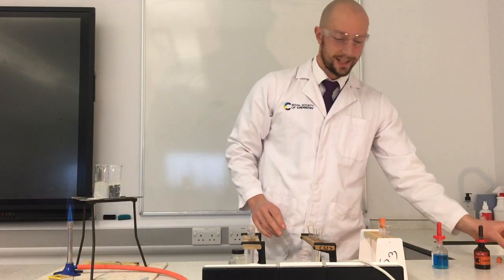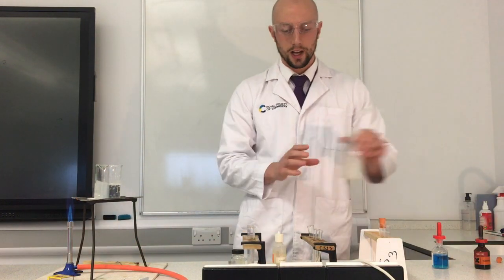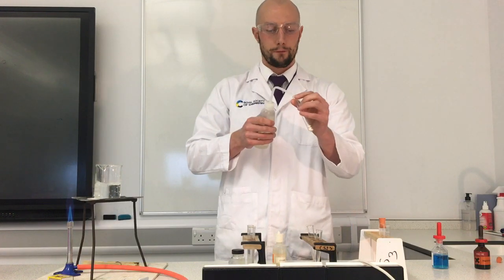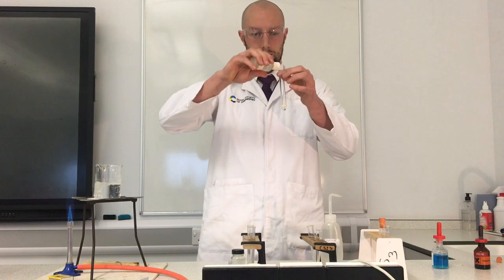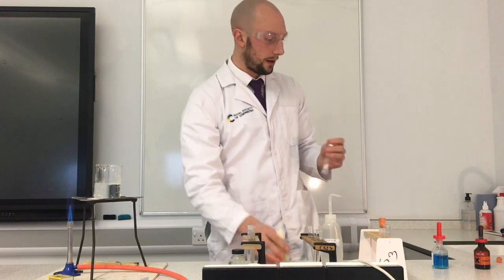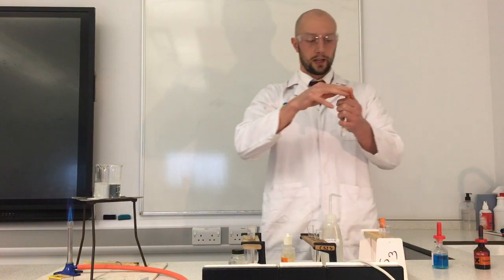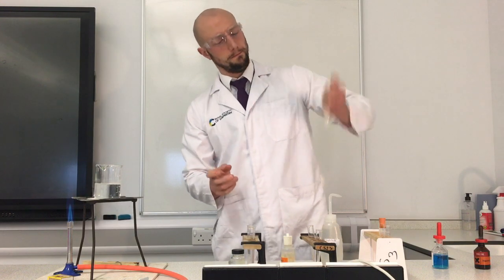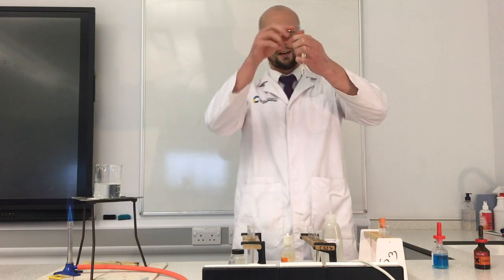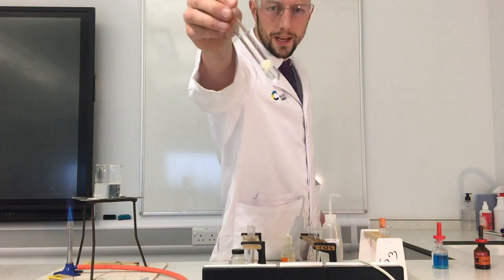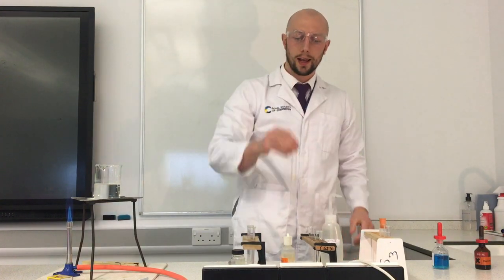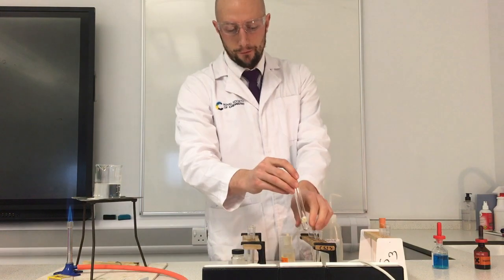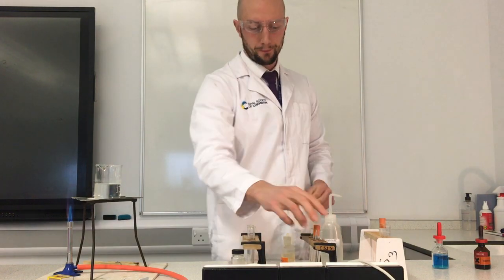My next test is to add some water and some ethanol and see if it's got fat in it. There's some water. There's some ethanol. I'm going to put my bung in and give it a good shake up. And let's have a look. All we can see is just rice cake floating in water and ethanol. It's not gone cloudy, which means it doesn't have any fat in the rice cake.